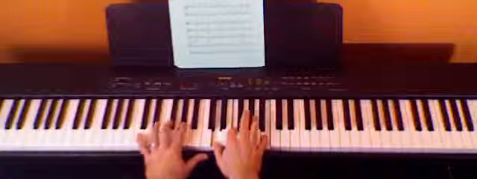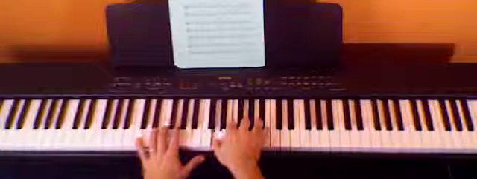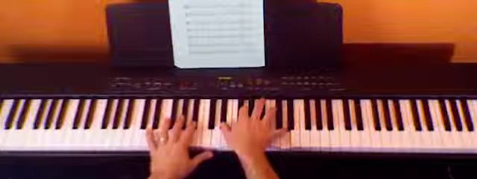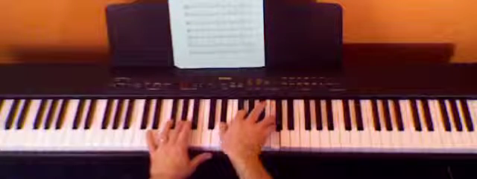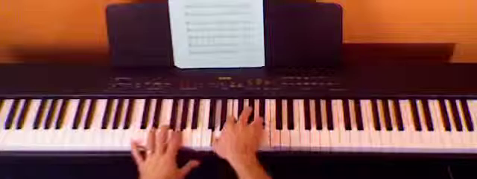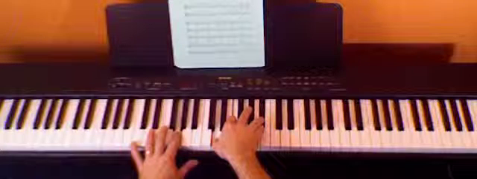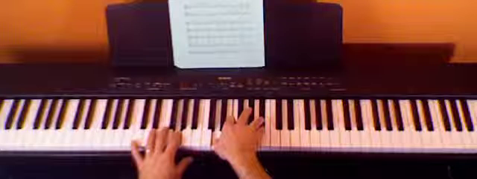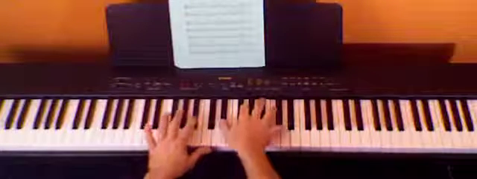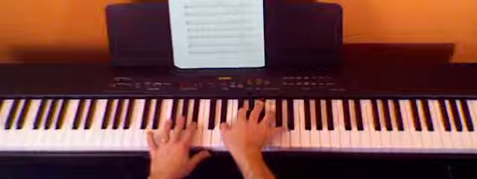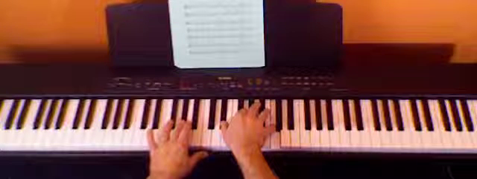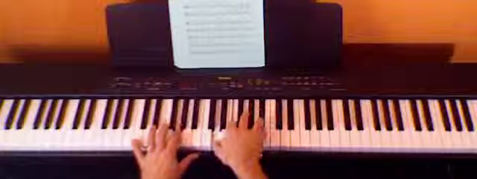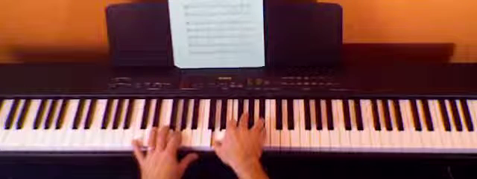E flat 7, E flat major. Let's do that together slowly. 1, 2, 1, 2, 3, 4. C minor, 3, 4. F minor, 3, 4. B flat, 3, 4. E flat, 3, 4.